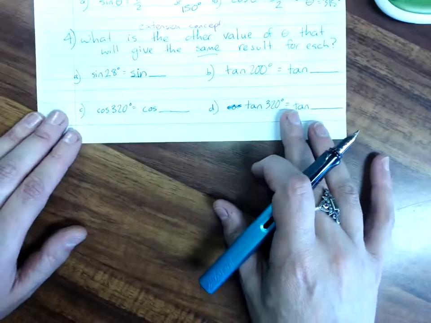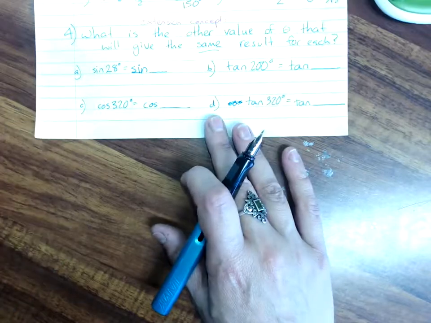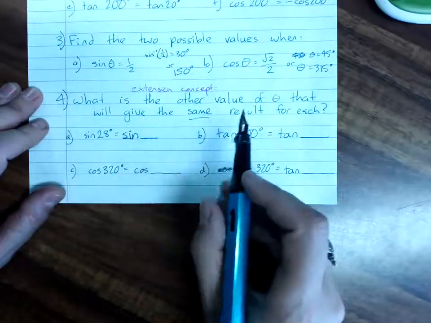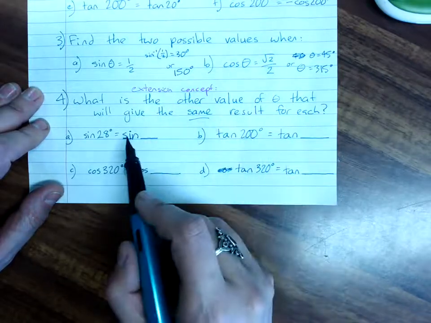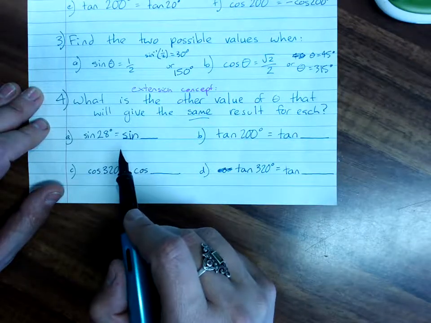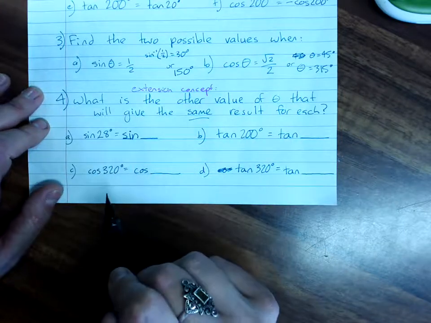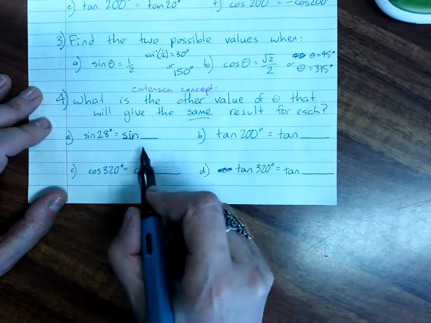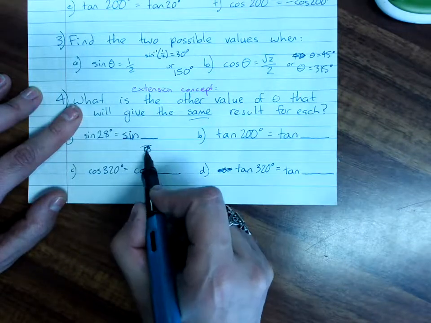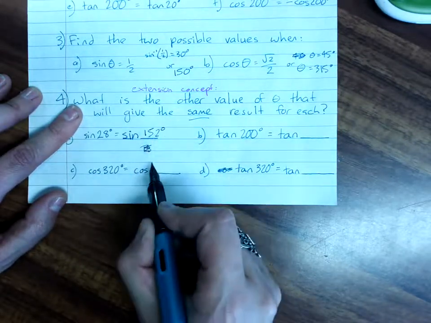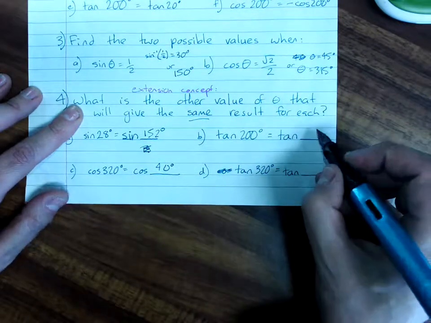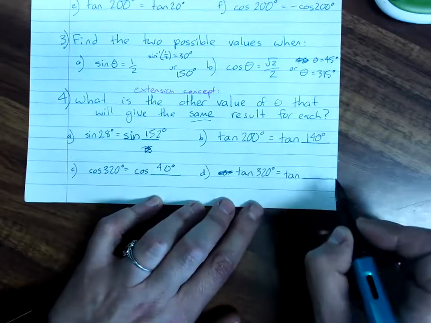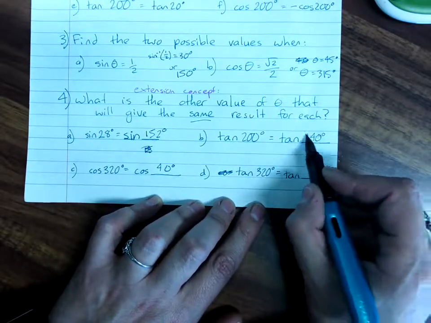Little extension concept for you. What is the other value of theta that will give the same result for each of these? This video's gone for way too long. Have a look. See if you can manage to get the answers that I'm popping in here. That's a 40. That's 20.